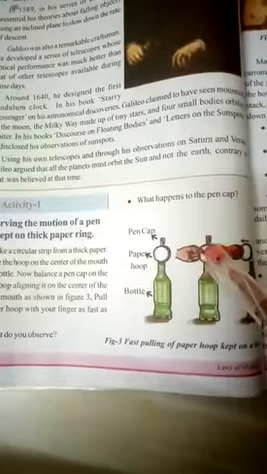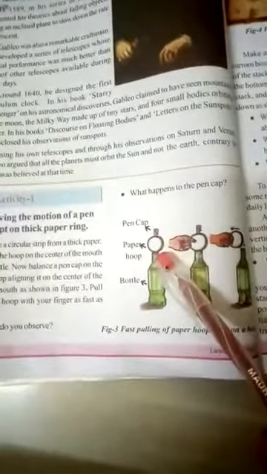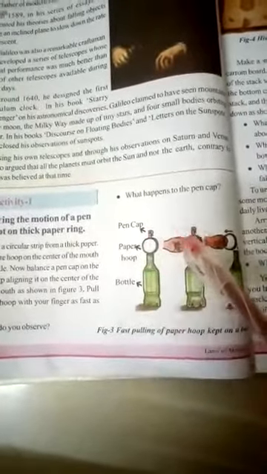When does it move? When we apply some force, what happens? It will move, yes or no? When we take out this paper ring, what happens? The cap will ultimately fall into the bottle. It means in the first case, all the objects are in the rest position until and unless we apply some force, then they move. So this explains the first law.